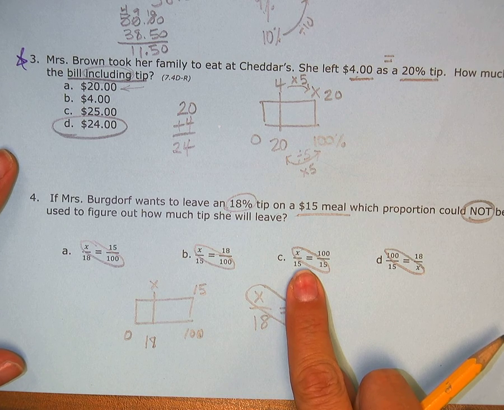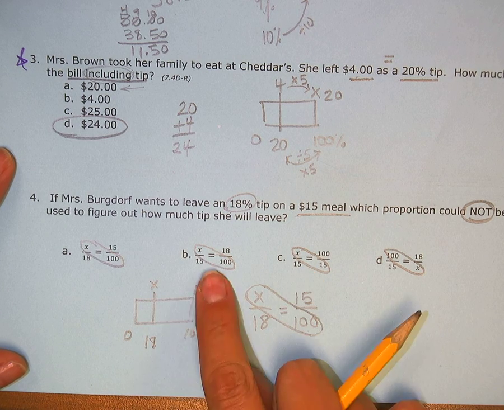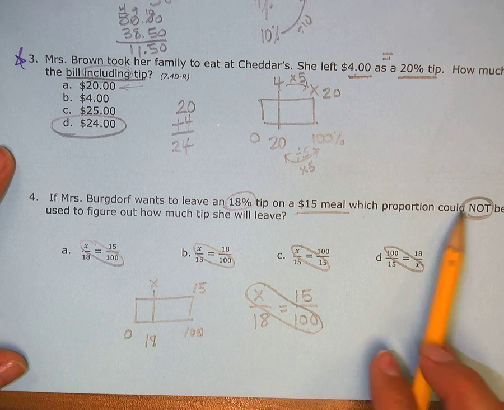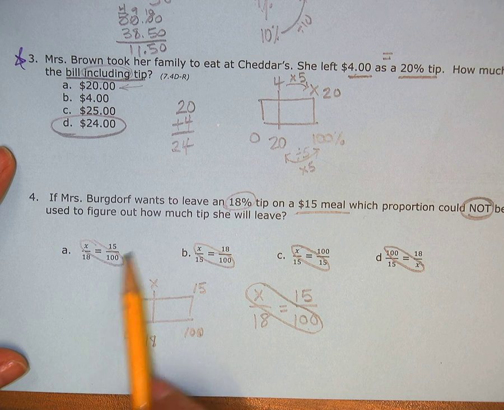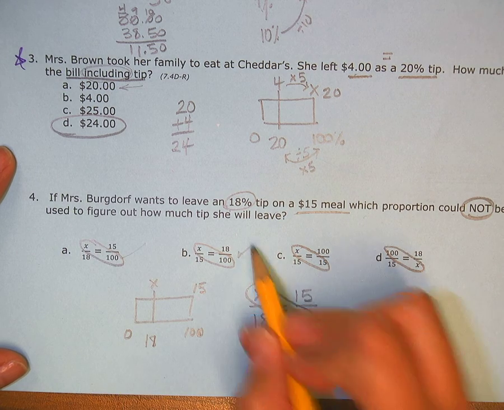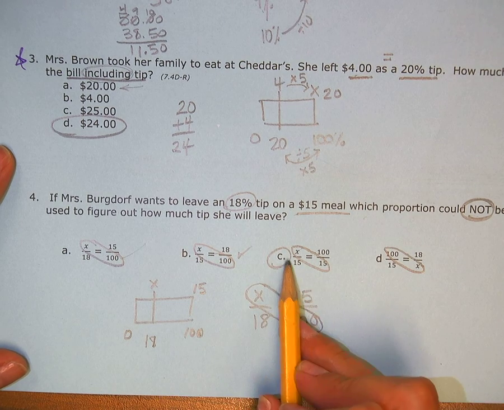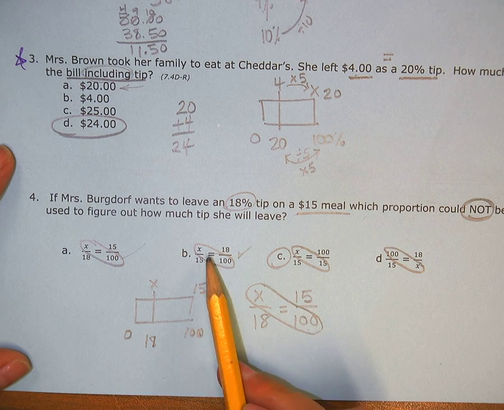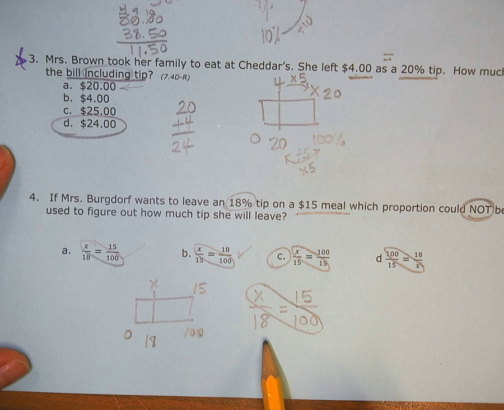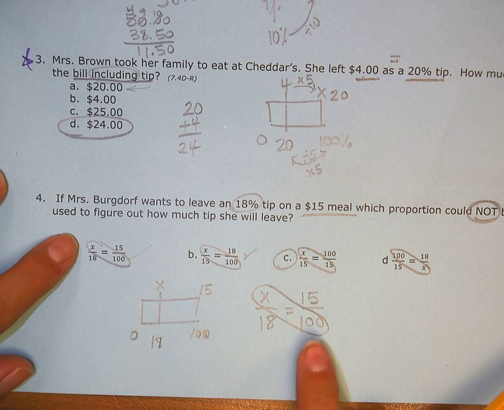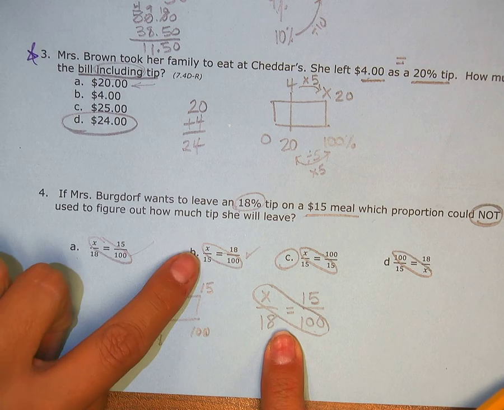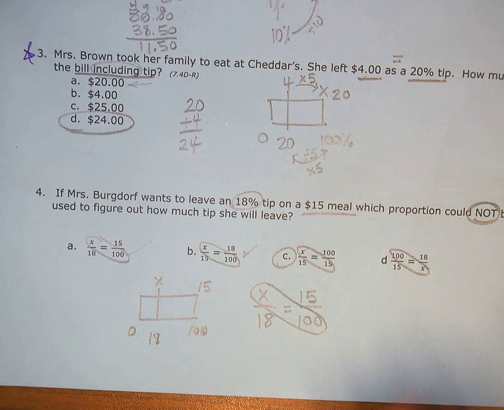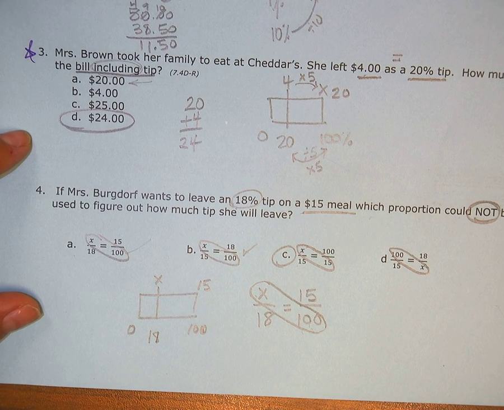Now, some people might have picked this answer, but I want to just make sure. It says which proportion could not be used. Okay, good. This one can be used because it has x and 100 diagonal. This one could be used. Letter C is the only one that doesn't have the right numbers diagonally. Now, do all the others match up exactly with what I've done? No. In fact, letter A is the only one that is exactly like how I wrote it. But letter B is able to work, and so is letter D. Just remember what you have set up on the diagonal, and that's what it's got to be.